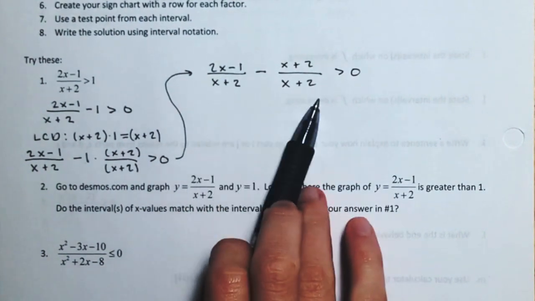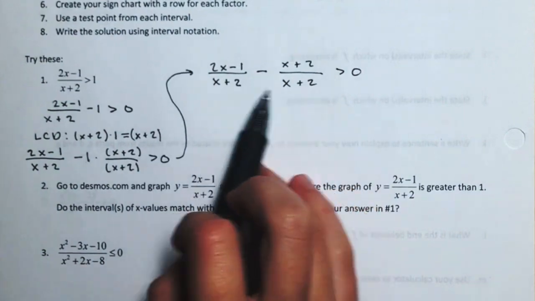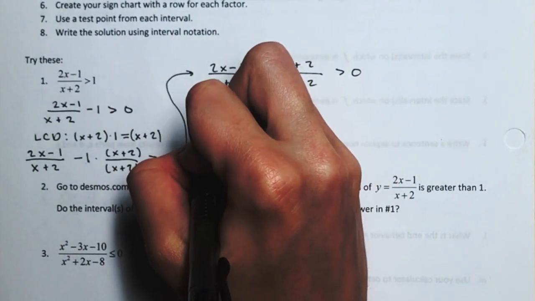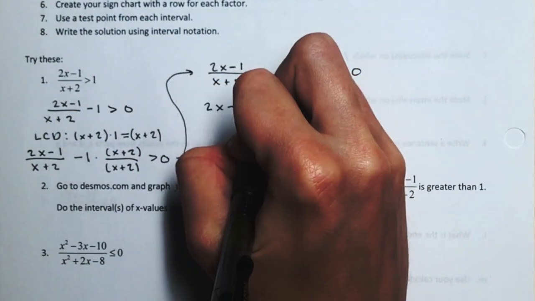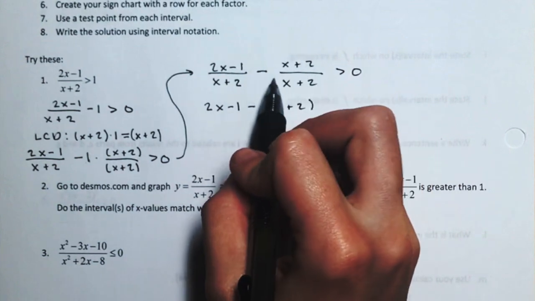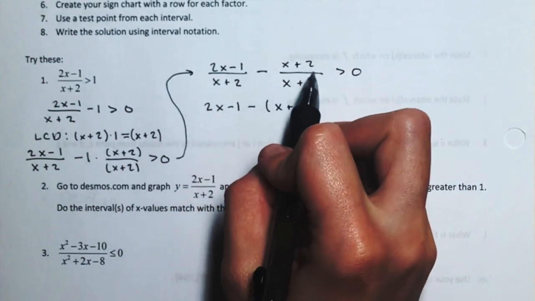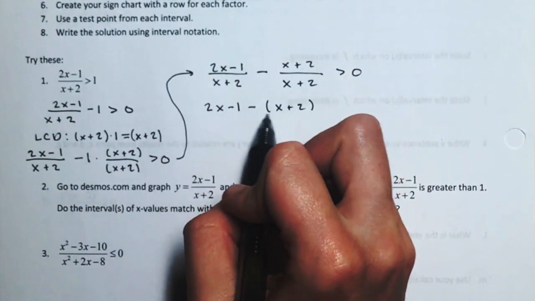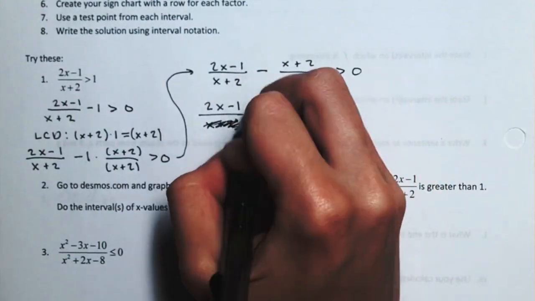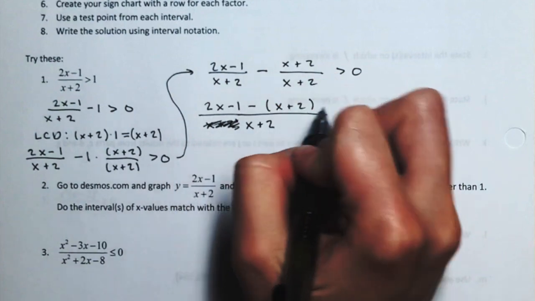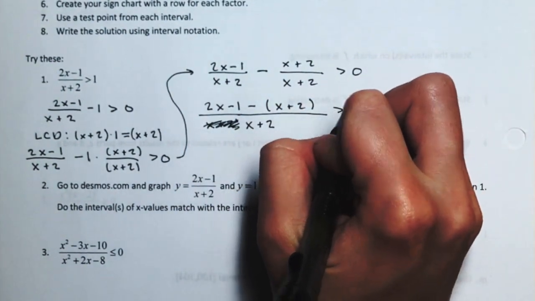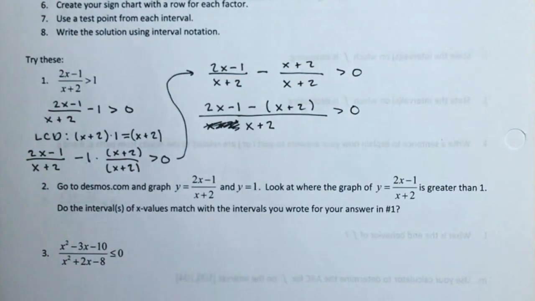Now that I have the same denominator for both of these, I can just subtract them, right? So across the top, we've got 2x minus 1 minus (x plus 2). I'm putting parentheses around this, right? Because this negative is applied to all of the stuff up here, right? We have to apply this negative to both of these terms. So I'm combining these so I can write them over the common denominator. We're still greater than or equal to 0 here.